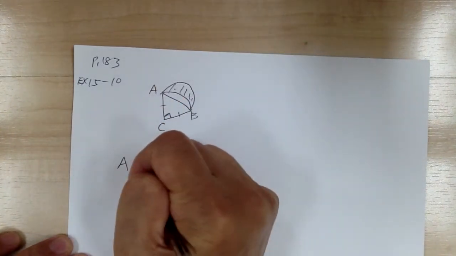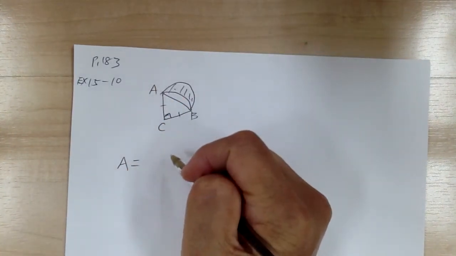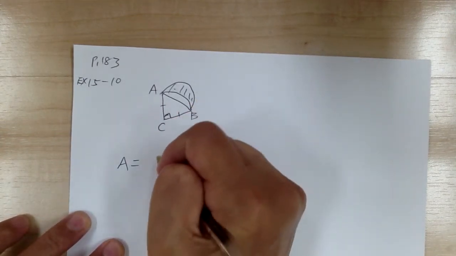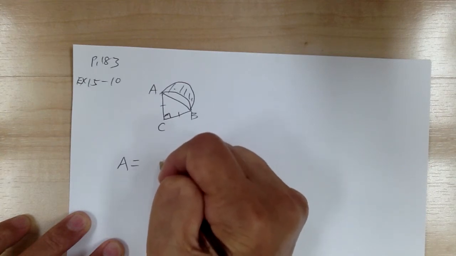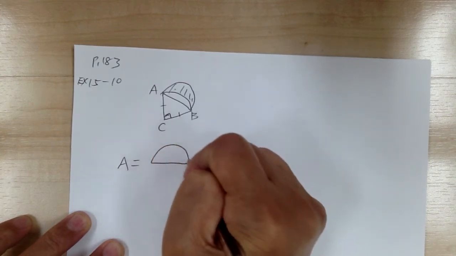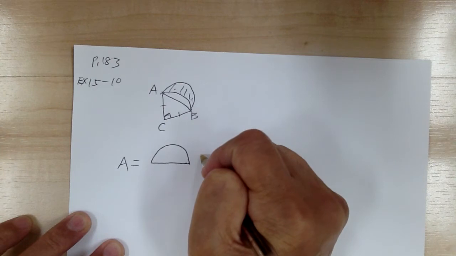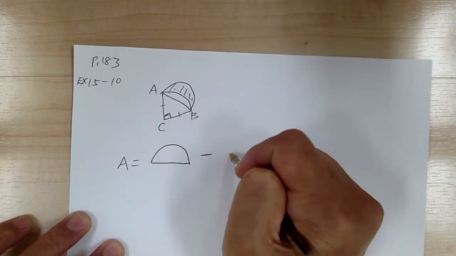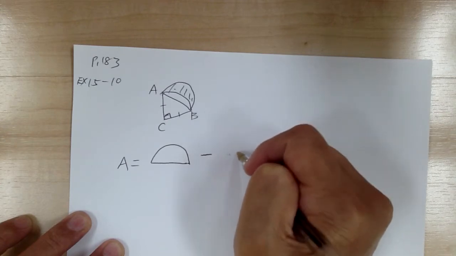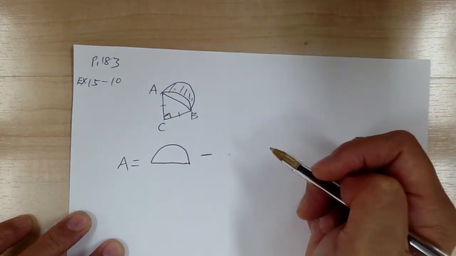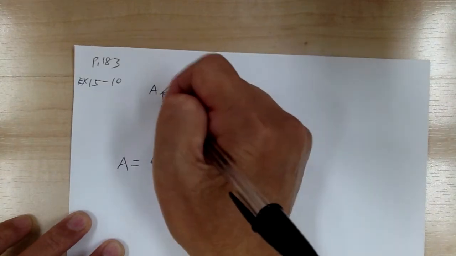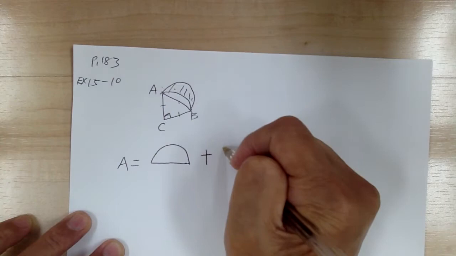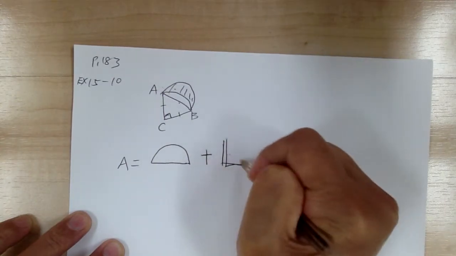So this area is going to be equal to, probably easy to do is the semicircle minus a sector. Actually, let's do this: semicircle plus the right triangle.